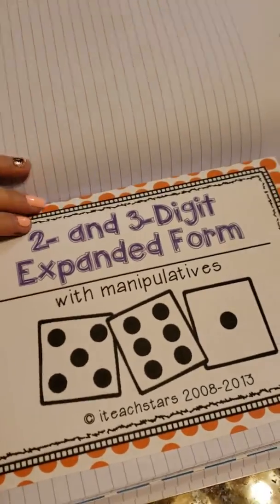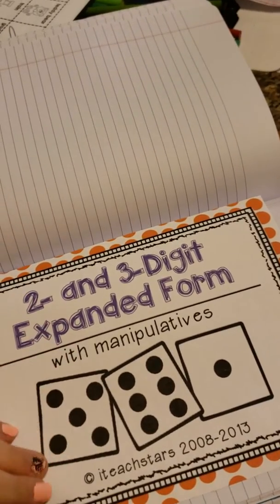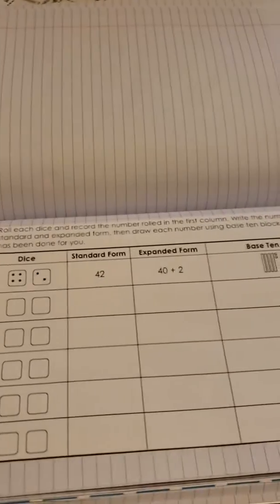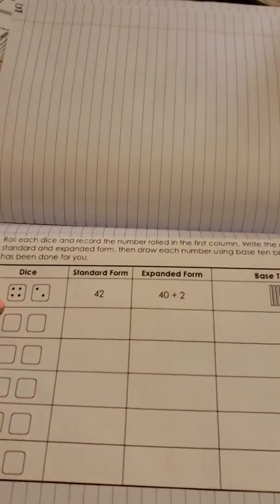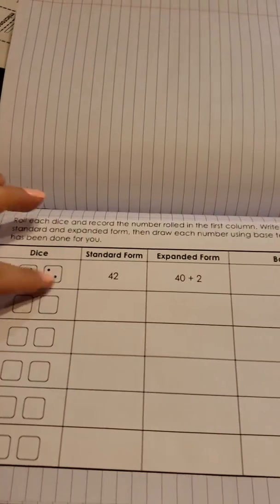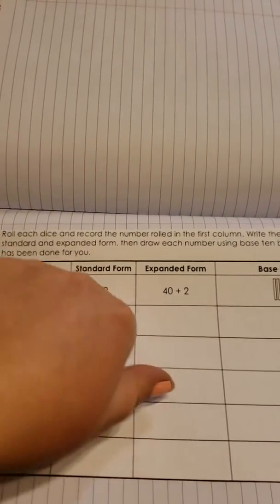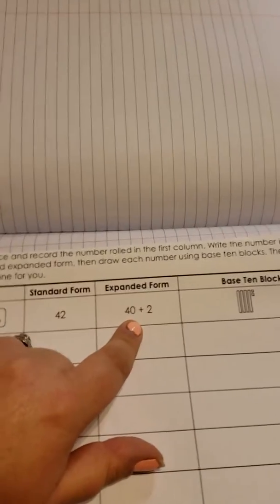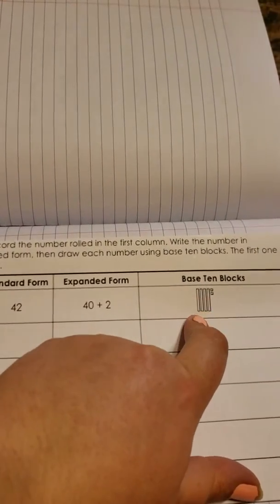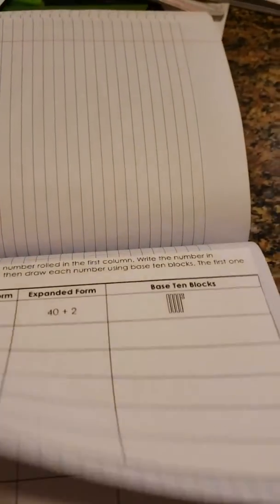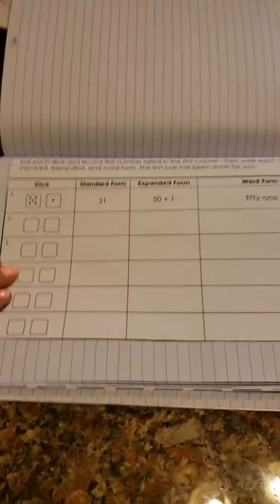And then a math lab I chose was 2 and 3 digit expanded form with base ten blocks. They would have to use dice for this lab. So starting out, I would probably have a high student with a low student doing this game. So starting out, they would have 2 dice. Once they roll the dice, in this example, one person rolled a 4 and a 2, and it comes out to 42, and then they do their expanded form, which would be 40 plus 2, and then break it down into the blocks. So they had 4 ten blocks, and then 2 individual blocks, and it just continues.